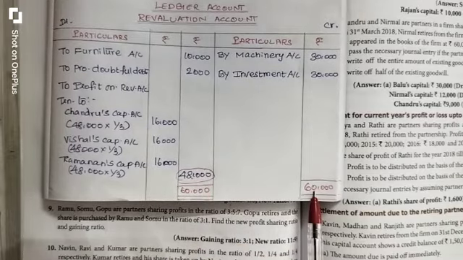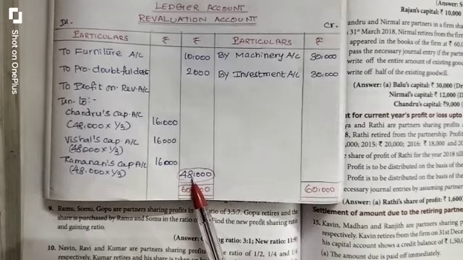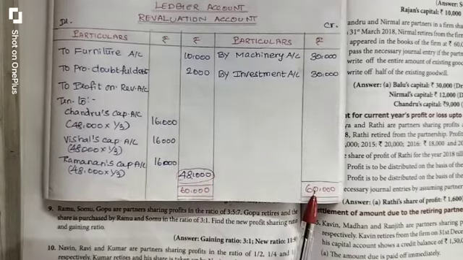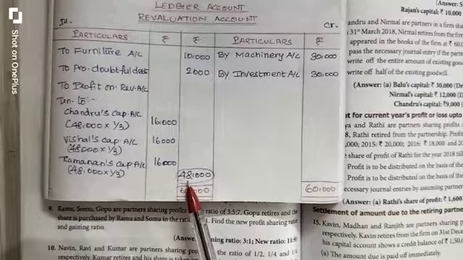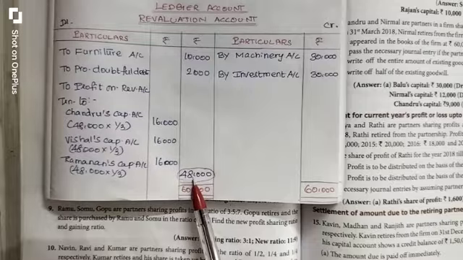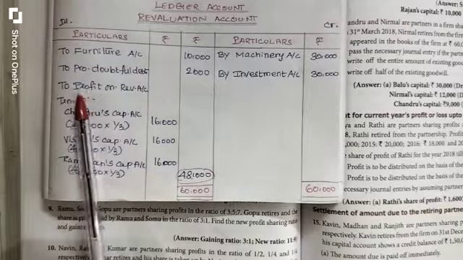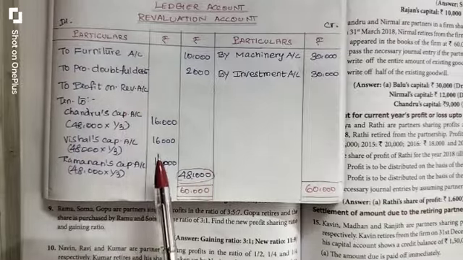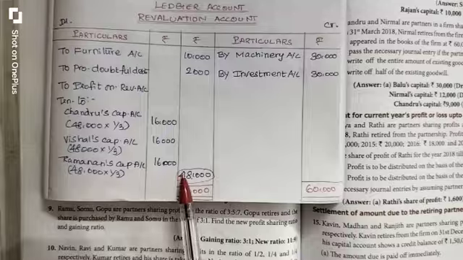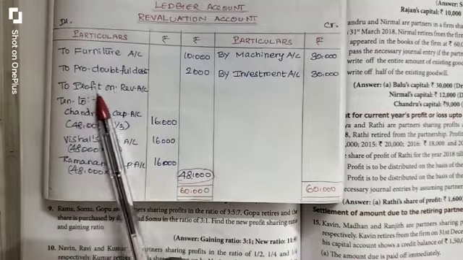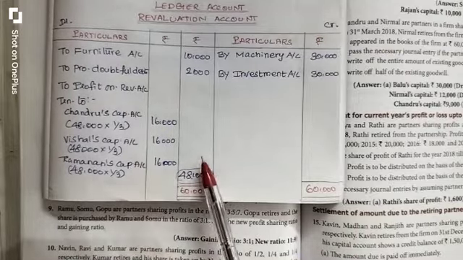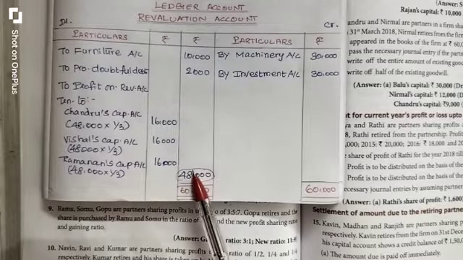Listen, if you get the total on the credit side, you will get the balancing figure on the debit side. If you get the total on the credit side, you will get the profit on revaluation on the debit side. So that balancing figure you call profit on revaluation account. Against the balancing figure 48,000, you should write to profit on revaluation account. After finding the balancing figure, immediately you are going to transfer that profit. Listen, you got 48,000 profit on revaluation account.